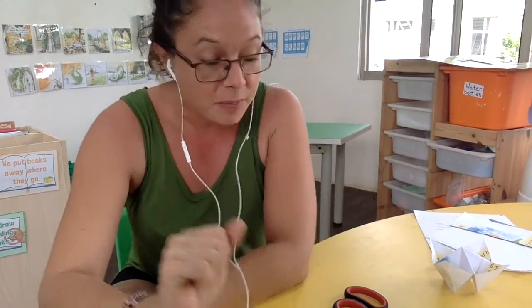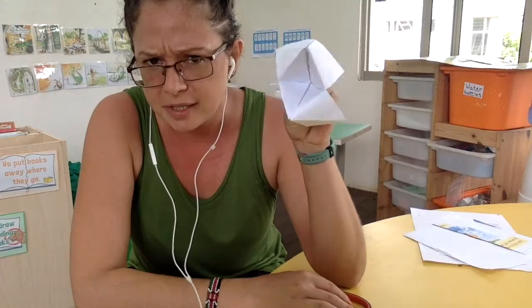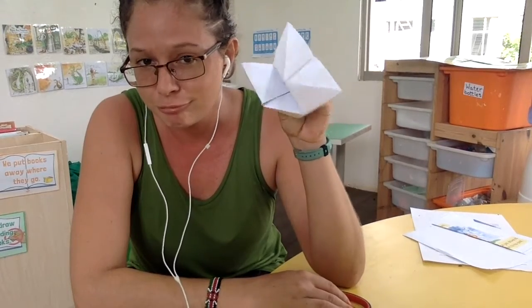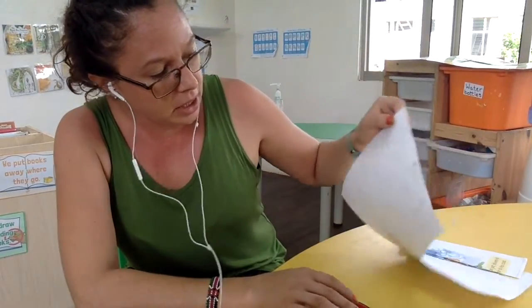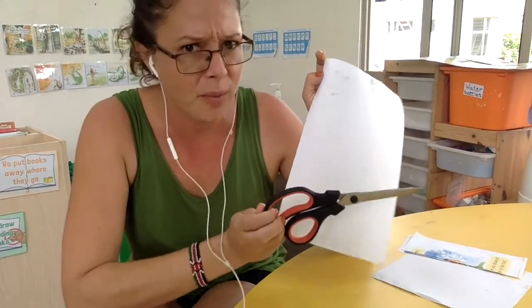Now, let's have a bit of practical fun with fractions. Did anybody have a chance to make this fun toy with Mr. Scullion? I'll show you again how to make it as we practice our fractions. You'll need a sheet of paper and some scissors. Remember to ask permission from your grown-up.